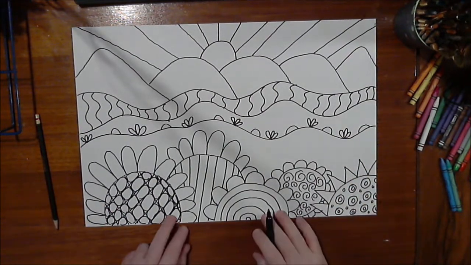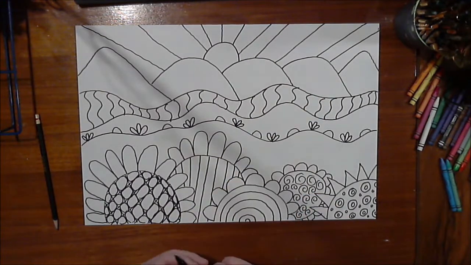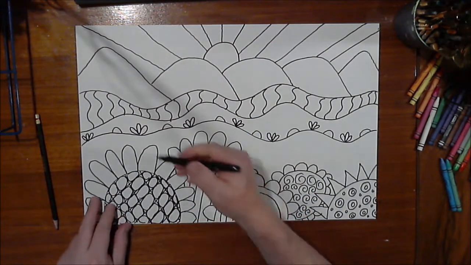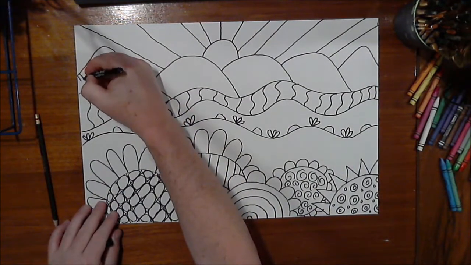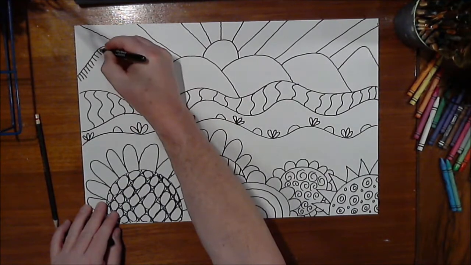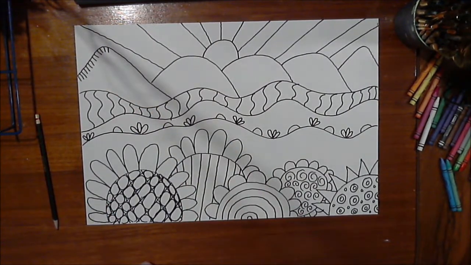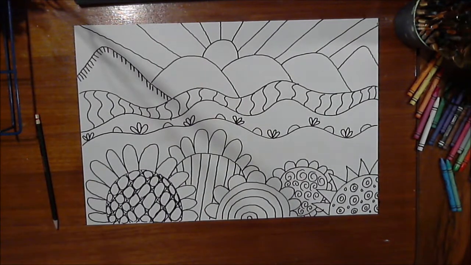All right, I got some cool patterns back there. And if it was water, you might want to add a pattern to it as well. Now I'm going to add some patterns to my mountains. Maybe this background is going to have a line pattern like this all along the edge. Let's see what that's going to look like. There, it has the lines.